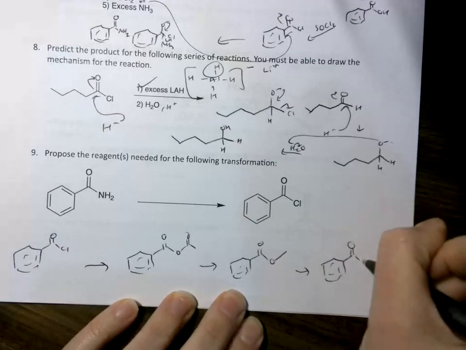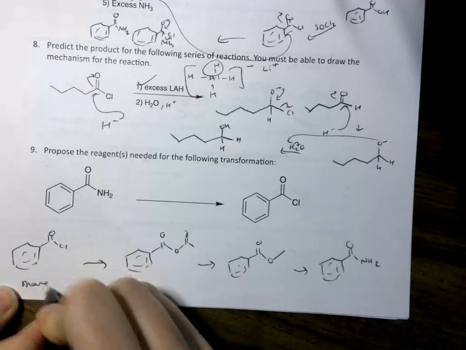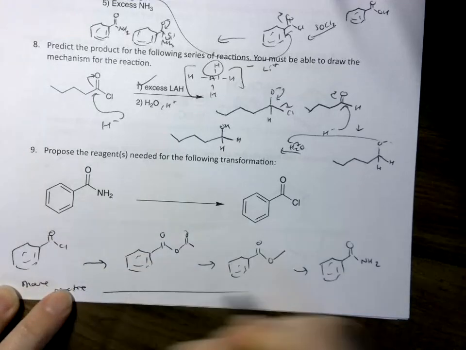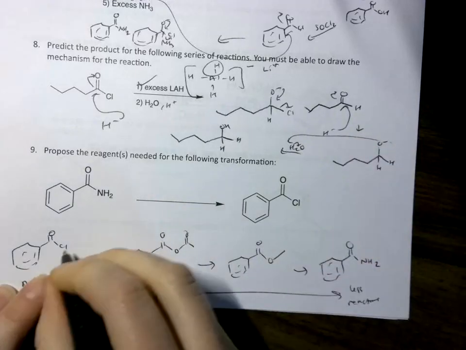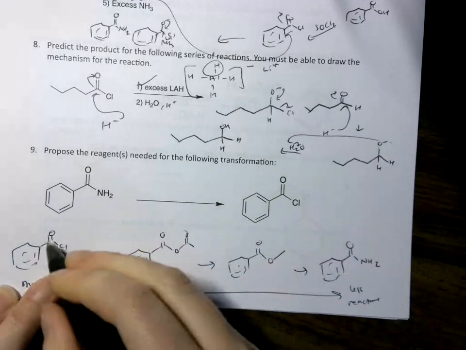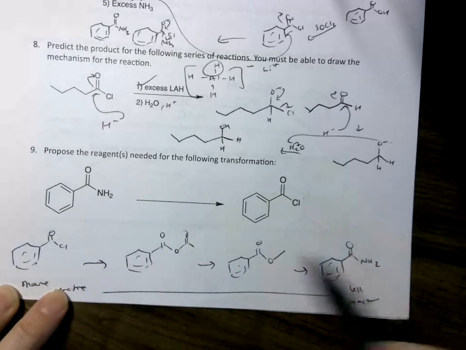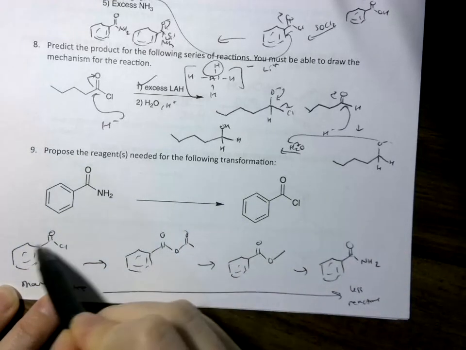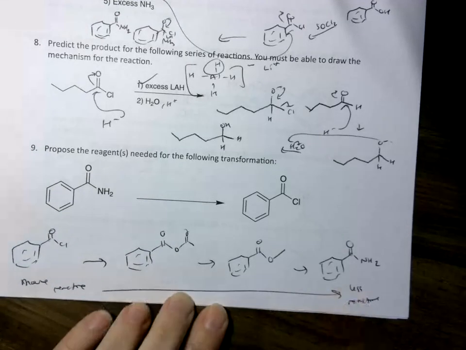And if you're trying to convert this way, this is more reactive, and this is less reactive. So you have a good leaving group that will leave here, and it's going to be stable, and it's not likely to attack again. And so these are more electrophilic here as well. So this is more reactive, this is less reactive.